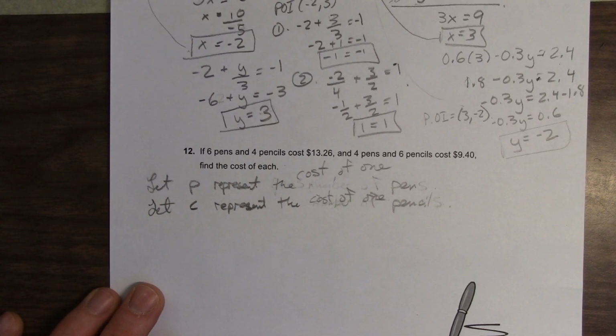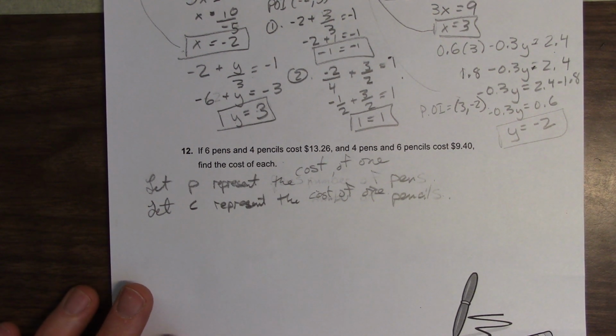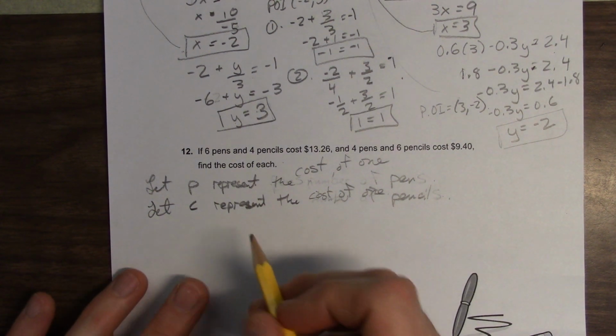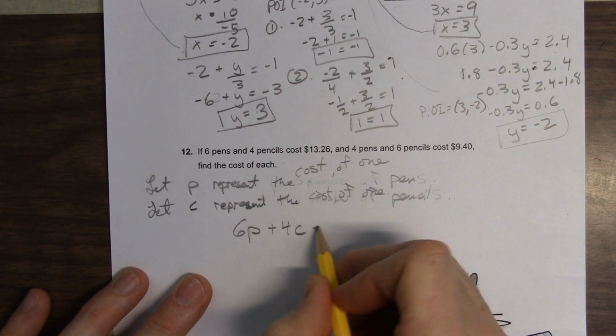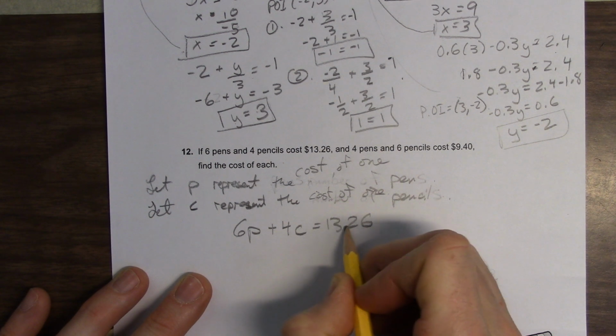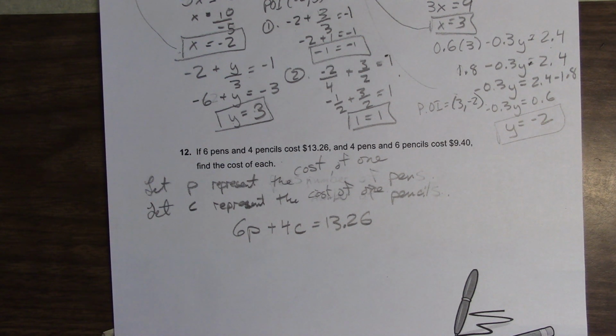So who wants to formulate the first equation? 6p plus 4c equals 13.26. Beautiful. Next one, Rudy. That was 6 pens and 4 pencils cost $13.26.